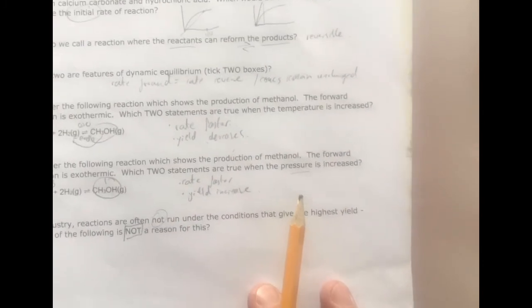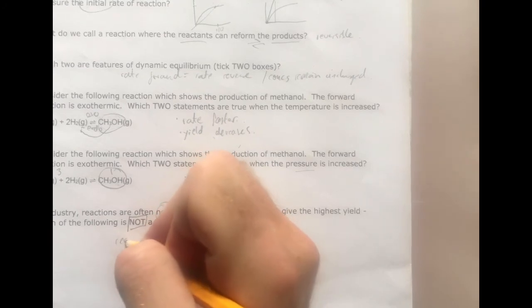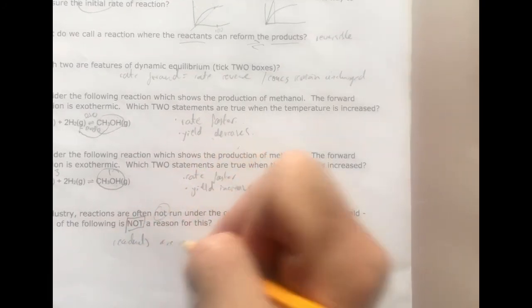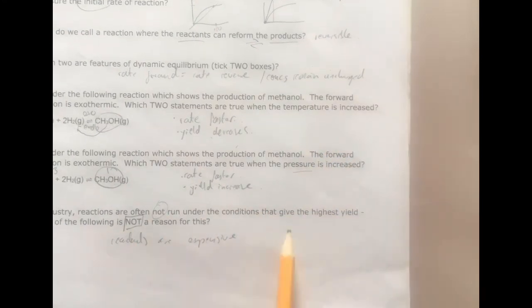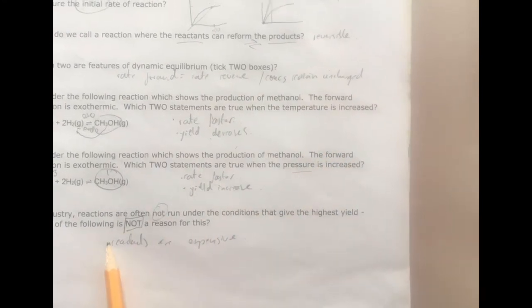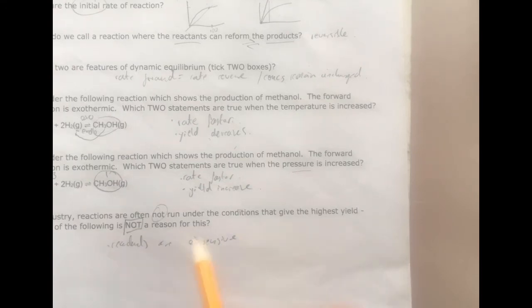So that's really common. The reactants might be expensive. Well, actually, believe it or not, that was the correct answer, because actually in the industry, you're pretty worried about whether things are expensive or not. So reactants are expensive, and also it is not linked to the conditions, is it? Right, so that is not a reason. So it is true, but it is not a reason that they don't run it under these conditions. And then finally, it says a catalyst is used to reduce energy costs. Okay, well, that obviously is another reason why they run it under the non-optimum conditions.